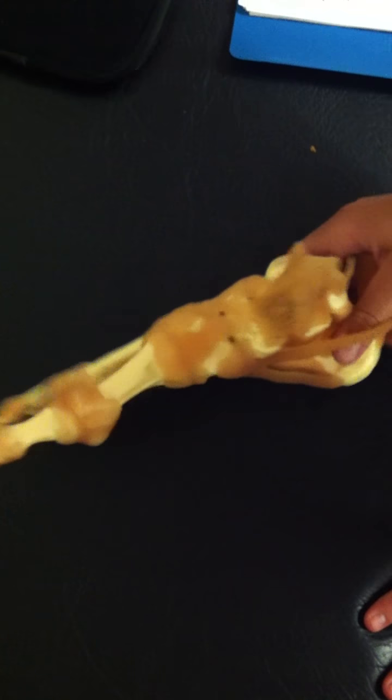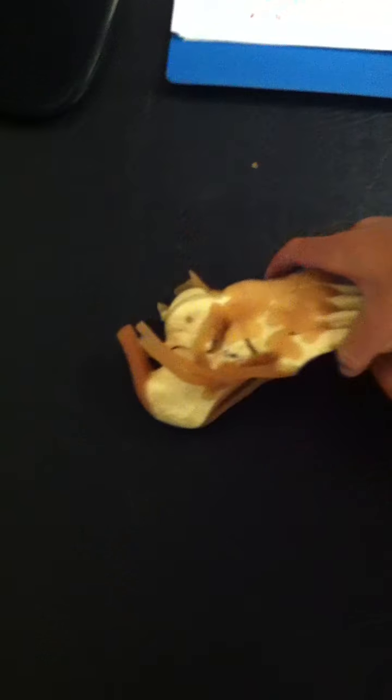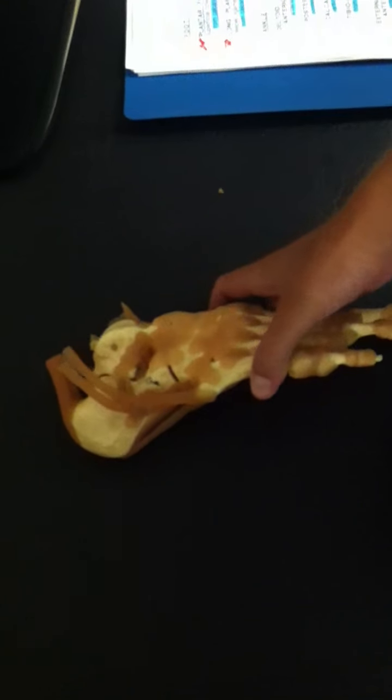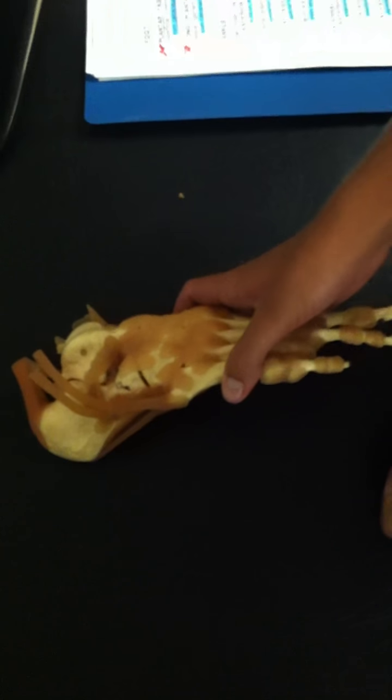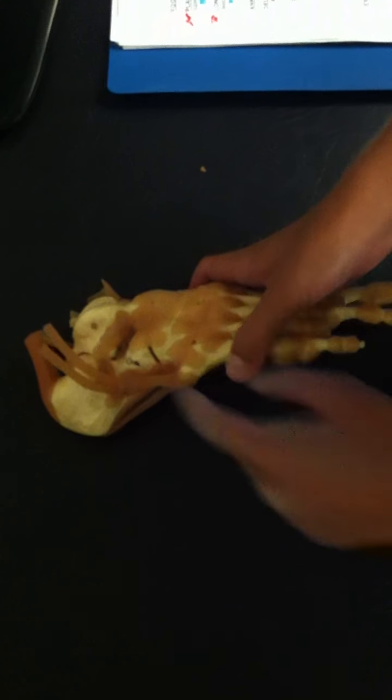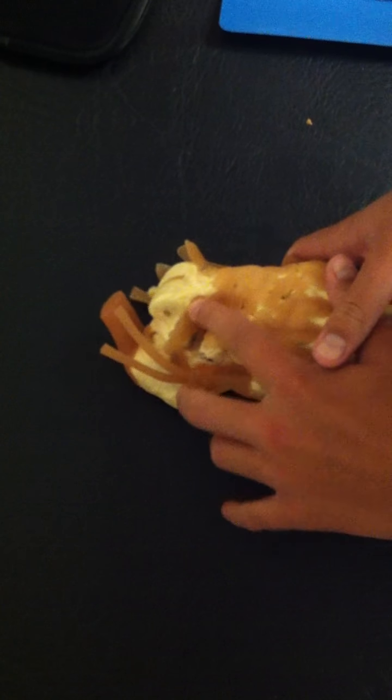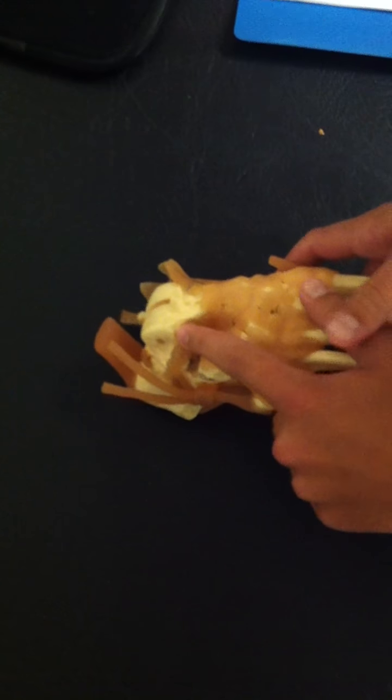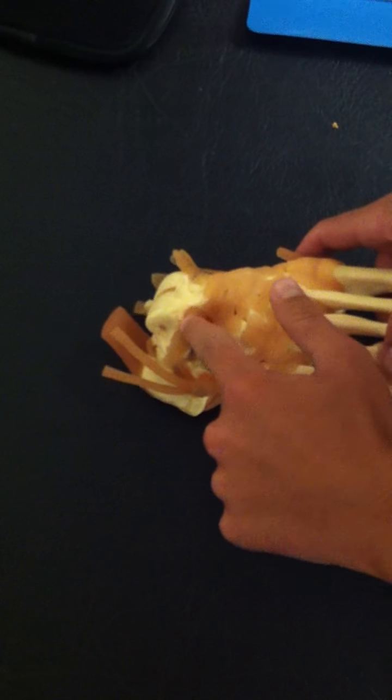Next is your external collateral ligament, so that's on the lateral side. First we have your anterior talofibular. That's this one right here. It goes from your talus to your fibula, which again, it's not there. So this is your anterior talofibular.